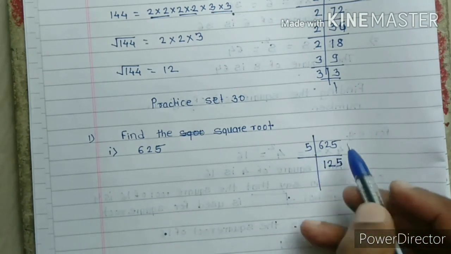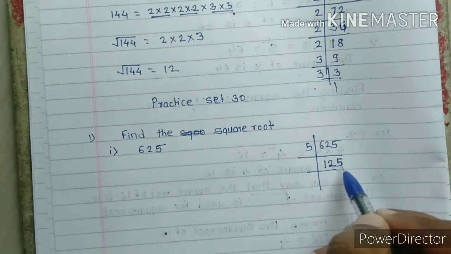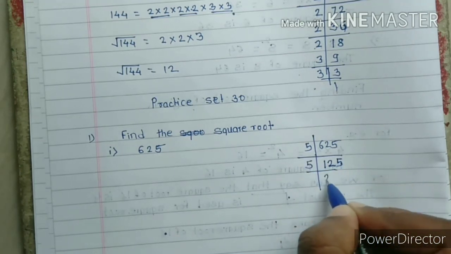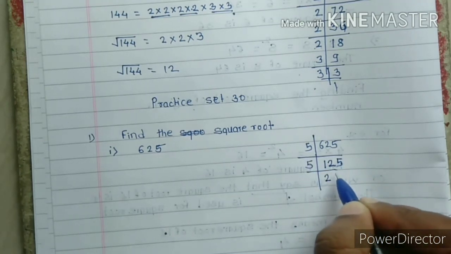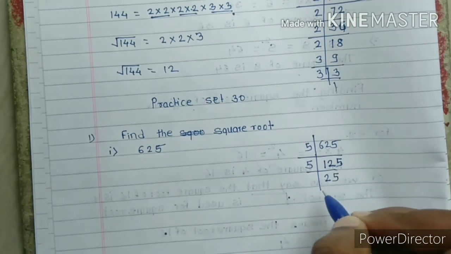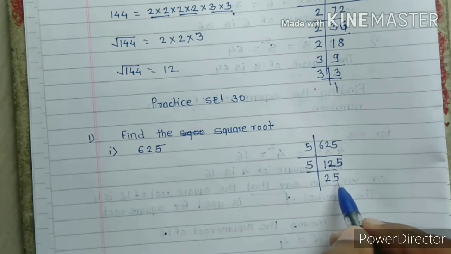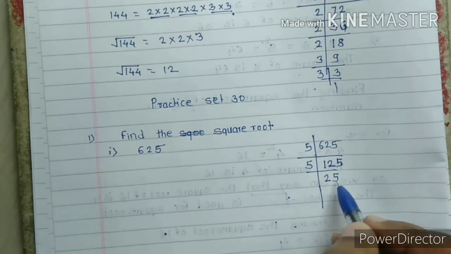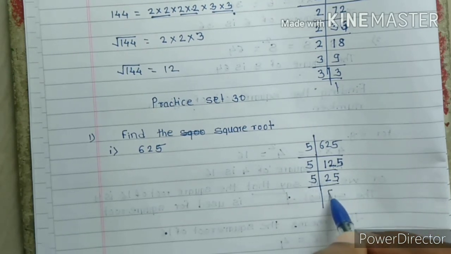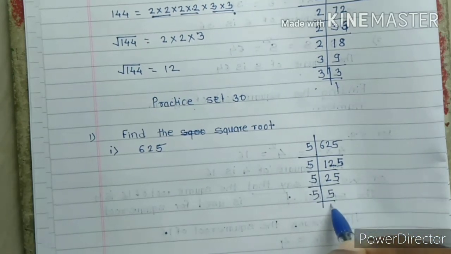Therefore we get 125. Again the unit position has 5, so we use the test of divisibility by 5. 5 twos are 10, remainder is 2. Next number is 5, making 25, and 5 fives are 25. Again the unit position has 5, so we divide by 5: 5 fives are 25, and 5 ones are 5.